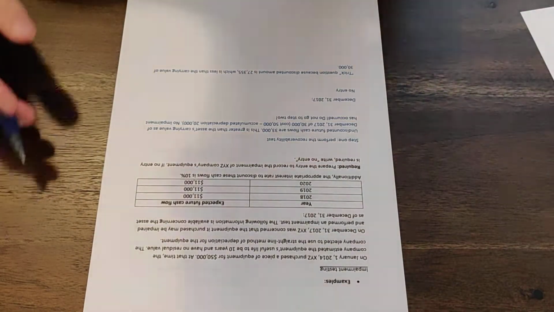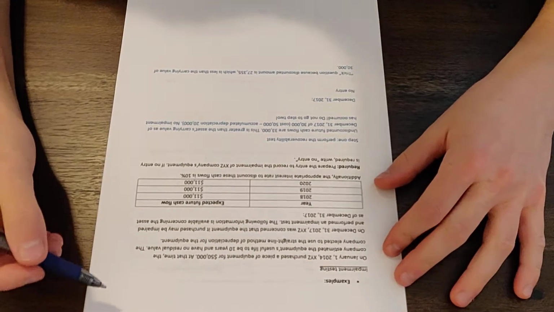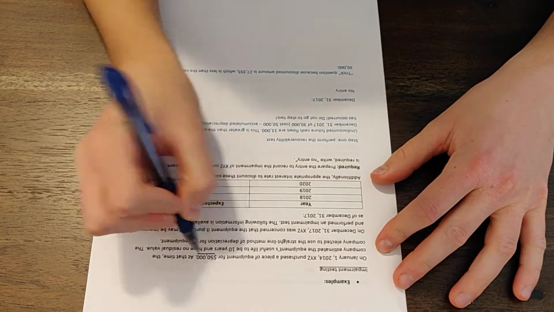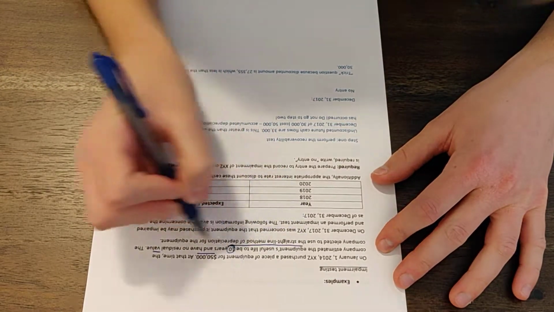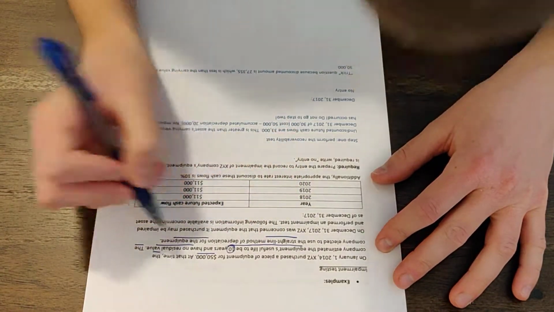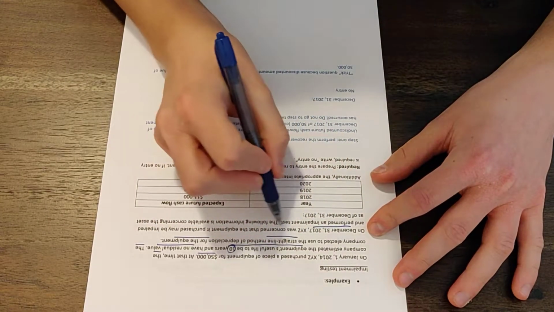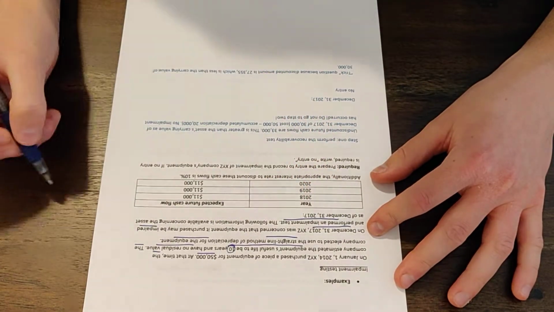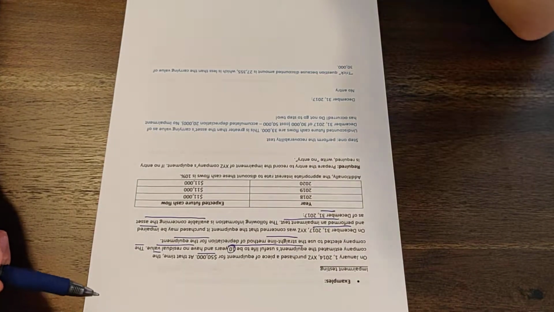Now, let's go through quite a few different examples. First, we're going to do some impairment testing examples. On January 1 of 2014, XYZ purchased equipment for $50,000. At that time, the company estimated that the equipment's useful life will be 10 years and have no residual value. The company elected to use straight-line depreciation for the equipment. On December 31 of 2017, XYZ was concerned that the equipment may be impaired and performed an impairment test. The following information is available concerning the asset as of December 31 of 2017.